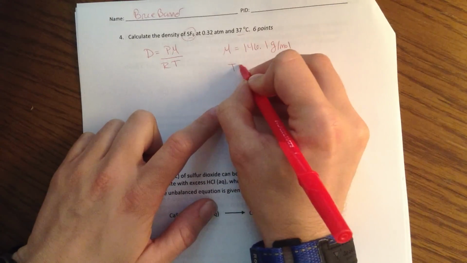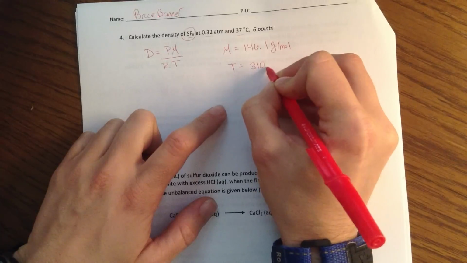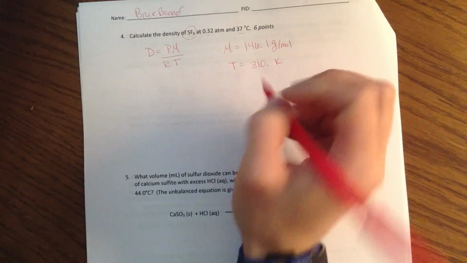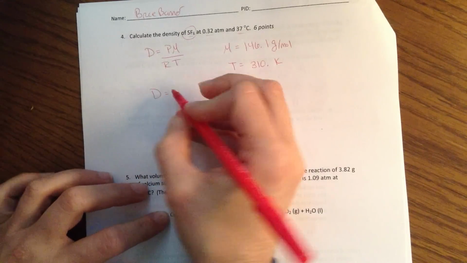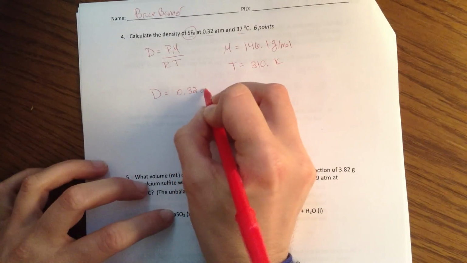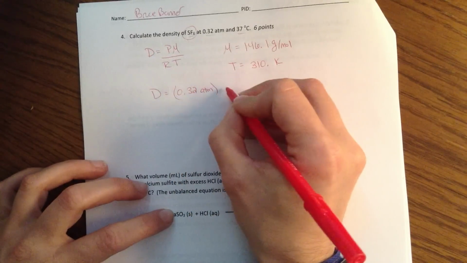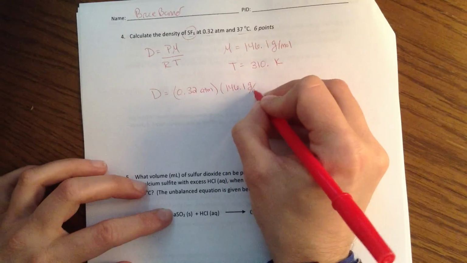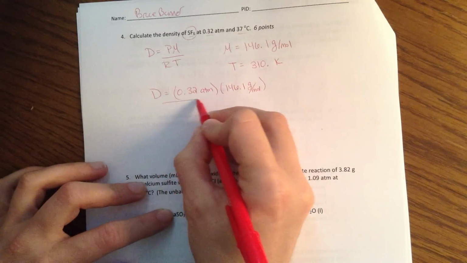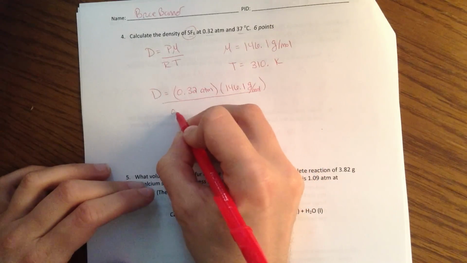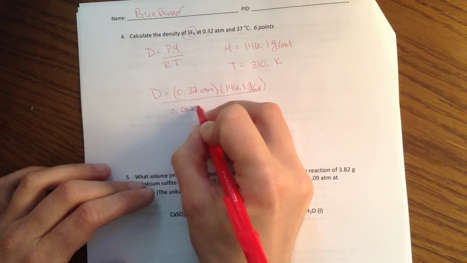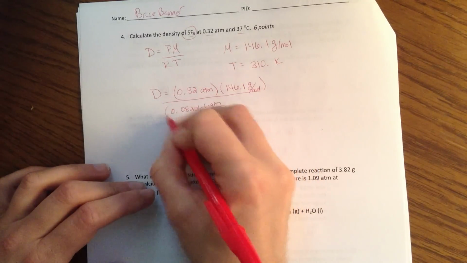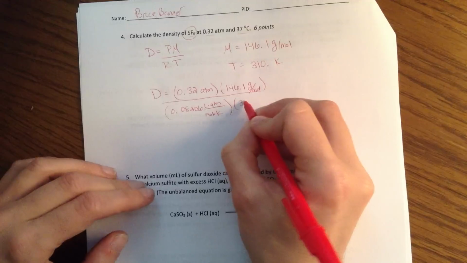The temperature is equal to 310 Kelvin. We always got to put our temperature in Kelvin when we're doing these kind of problems. So, density equals 0.32 atmospheres times 146.1 grams per mole divided by 0.08206 liter atmospheres over mole Kelvin times temperature.